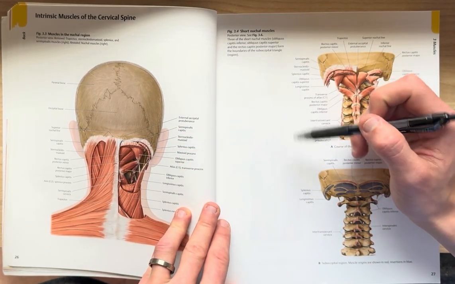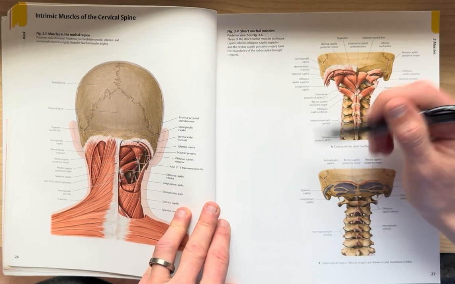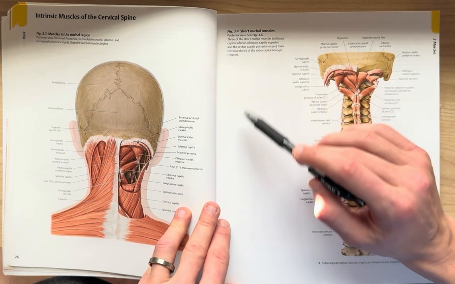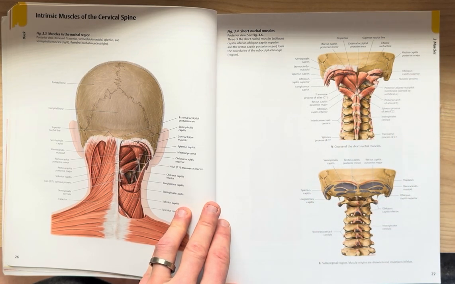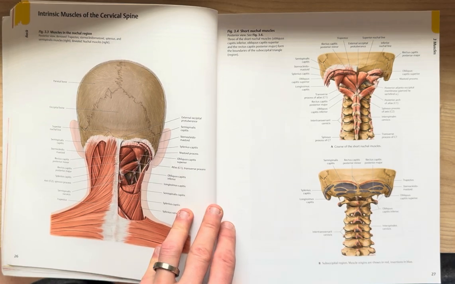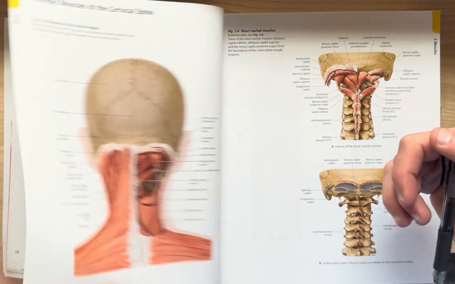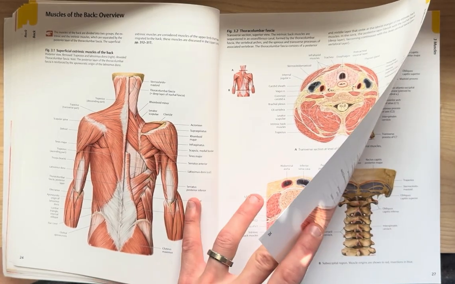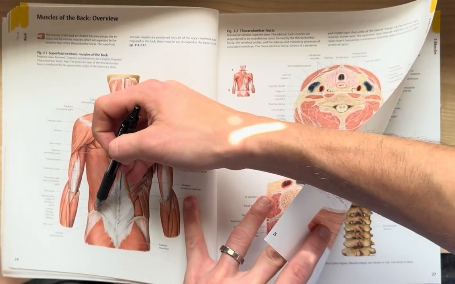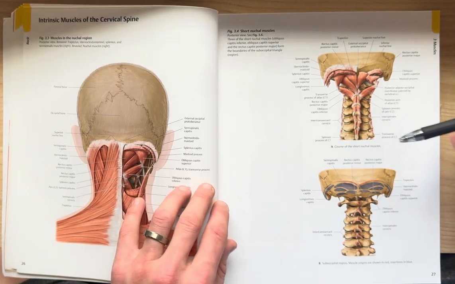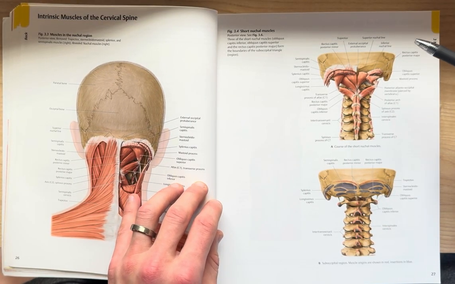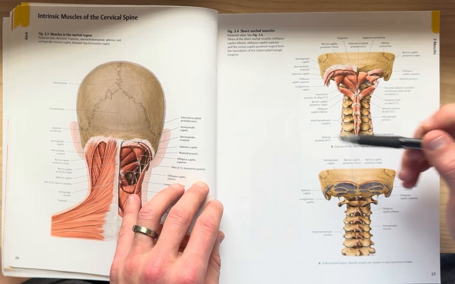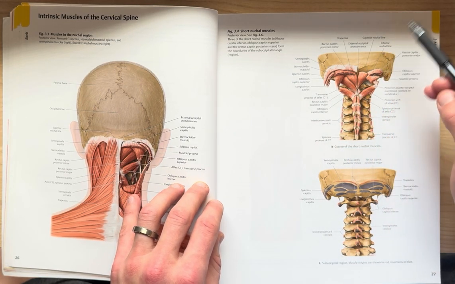Figure 3.4, short nuchal muscles, posterior view. Three of the short nuchal muscles, obliquus capitis inferior, obliquus capitis superior, and the rectus capitis posterior major, form the boundaries of the suboccipital triangle. So anatomy loves a good triangle when we can find it. We had our lumbar triangle over here. Well, this time we're talking about a suboccipital triangle. So let's see if they lay it out for us pretty clearly. Otherwise, we might have to find it.